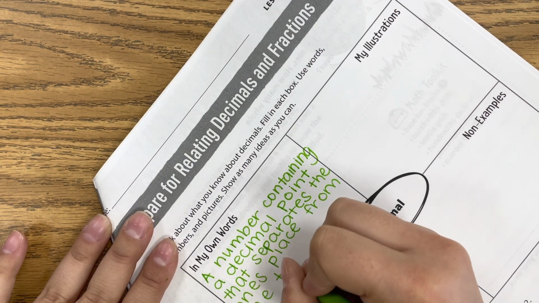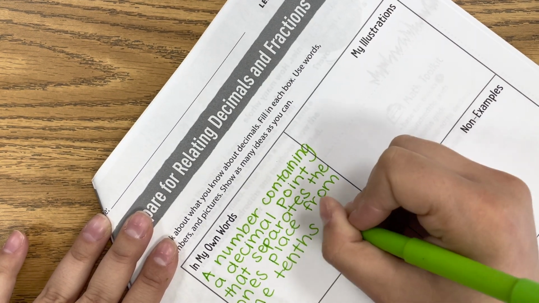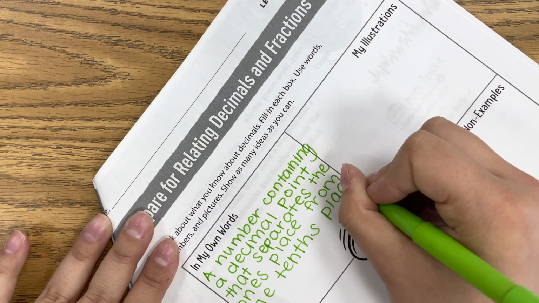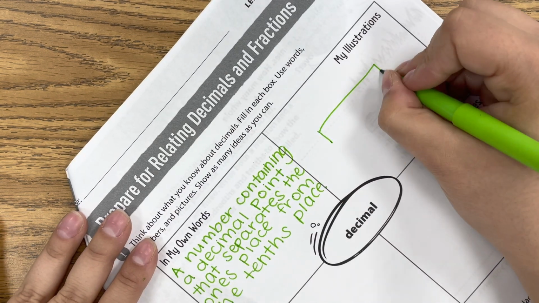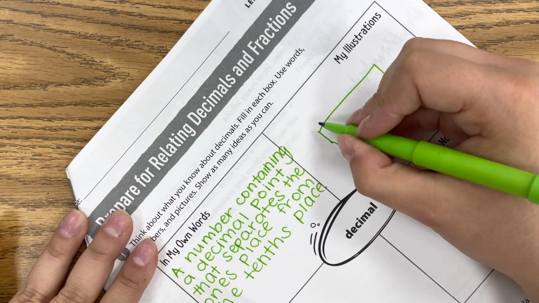So the decimal is when we get smaller than 1 whole, right? So it's separating the ones in the tenths place. And an illustration would be like that table we just did on the previous page.